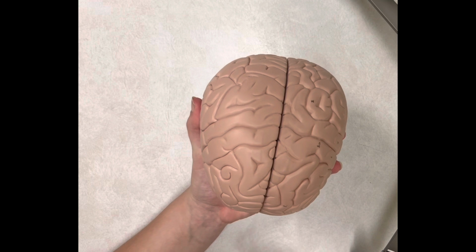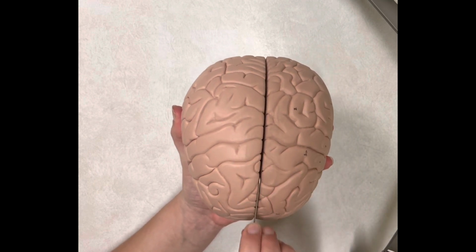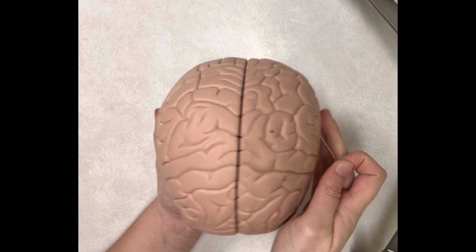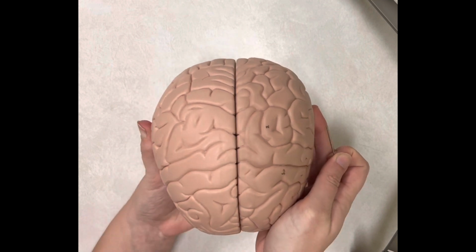Now, you can tell that there's also this really big line that separates the left and right hemispheres.